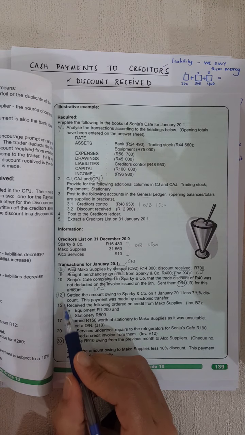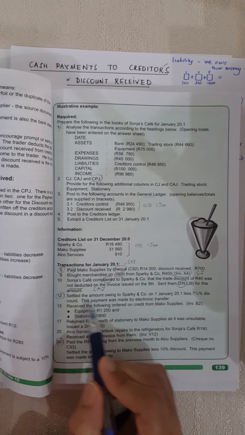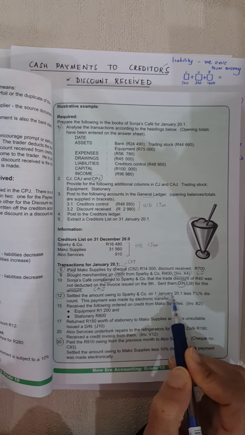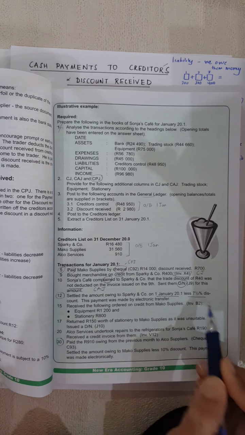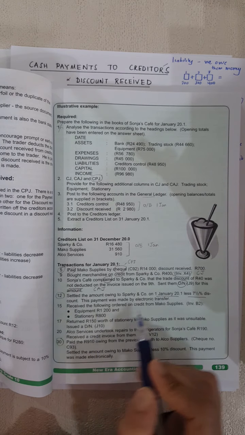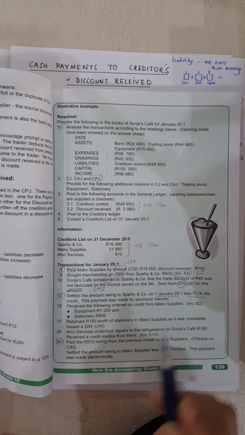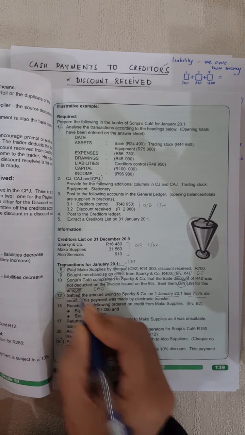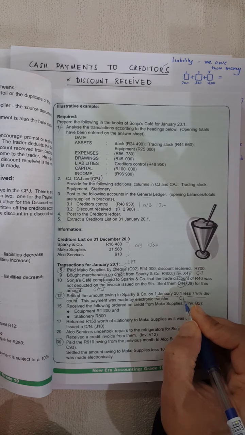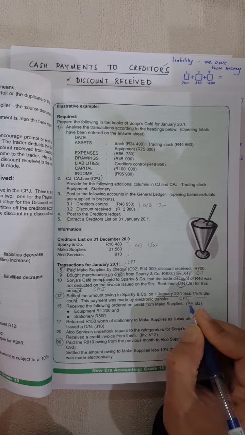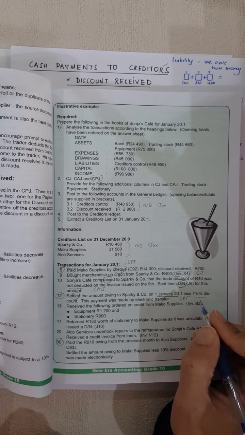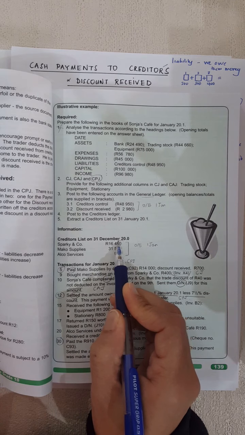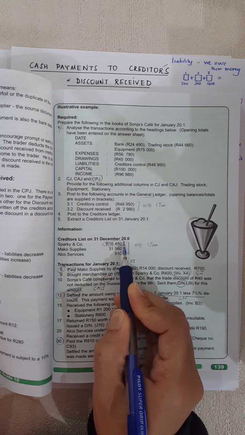Now on the 12th is the one we need to see today. Settle the account amount owing to Sparky on the 1st of January, less 7.5% discount. This payment was made by electronic transfer. So very important information here. Where am I going? Settled my account. What did I do? I've paid. So I'm going to my CPJ. Okay, but the amount is not given to me. It's telling me on the 1st of January. So I need to go back to my opening balance. And here's the amount that I'm owing on the 1st of January.